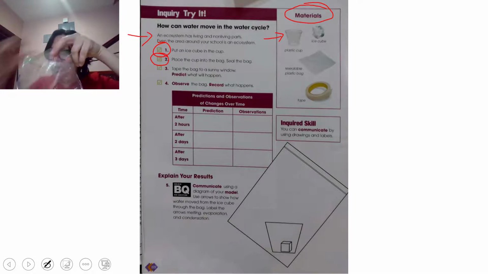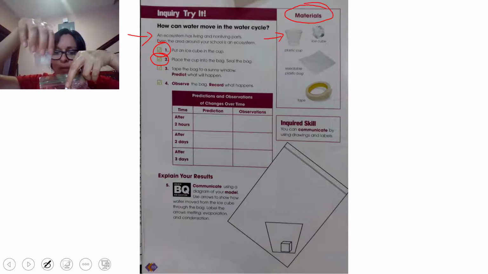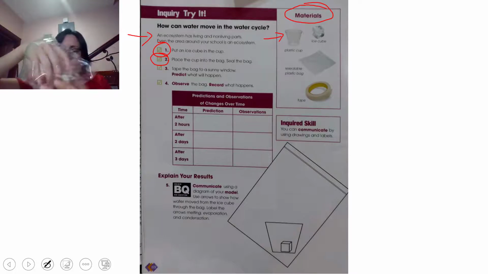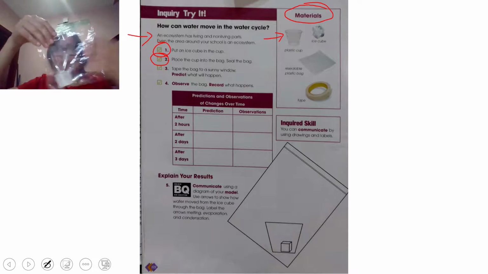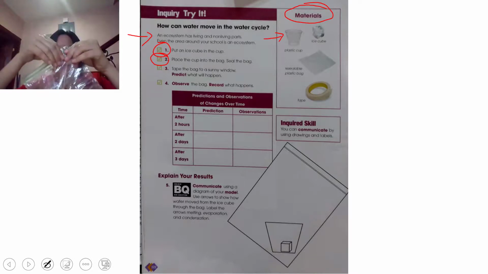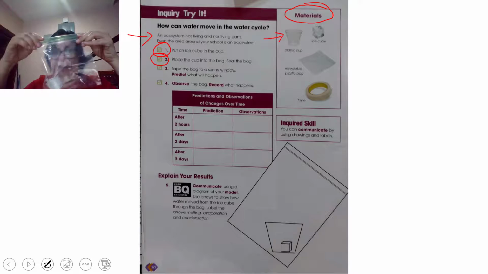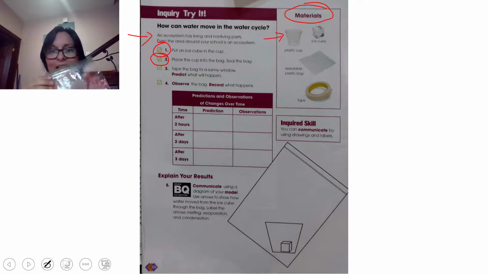So open your Ziploc, put the cup with the ice cube inside, and you have to seal the bag, okay? Here I have mine.